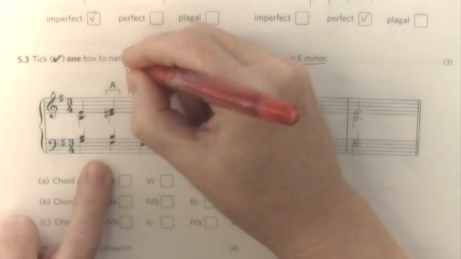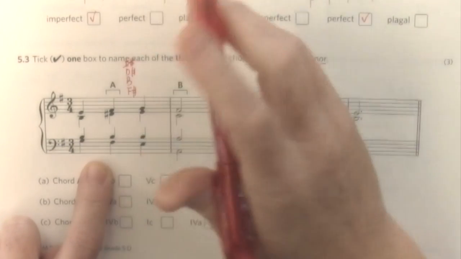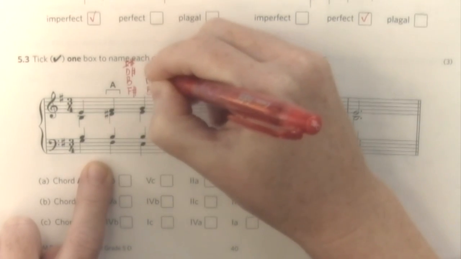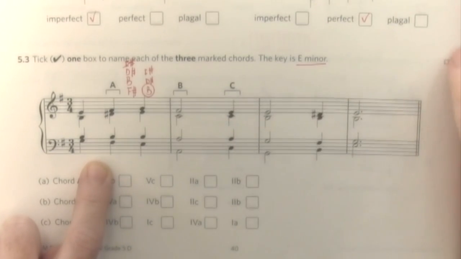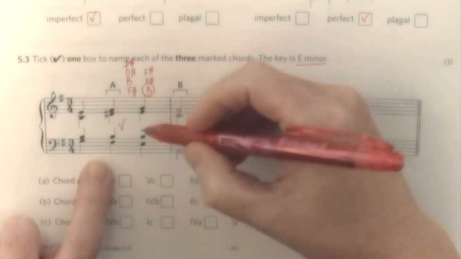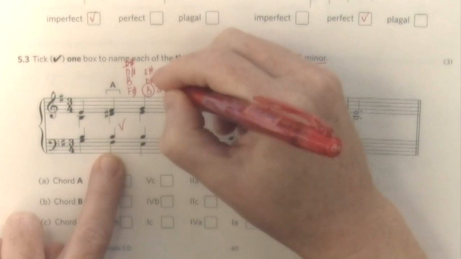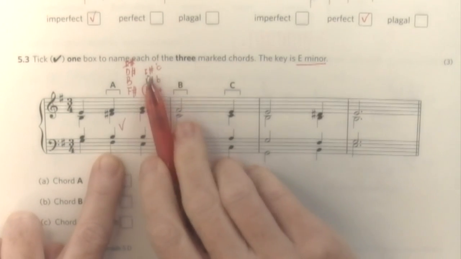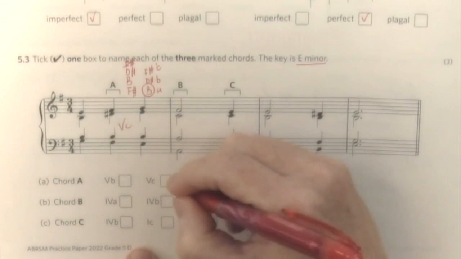So Fa is doubled. In order will be Si, Re, Fa, I think. Si, Do, Re, Mi, Fa. And the bottom note is B. And for E minor is the fifth degree. Mi, Fa, Sol, La, Si. Now, at the bottom of our chord here, do we have C, do we have Re sharp, or do we have F sharp? We have F sharp, so this is 5C. And this is it.